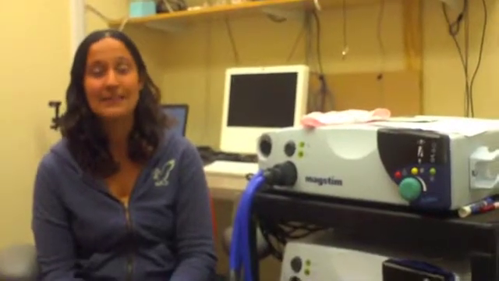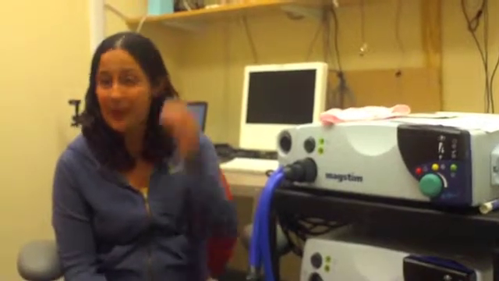So now we're going to talk about TMS, or transcranial magnetic stimulation. Transcranial, like through the cranium or the skull; magnetic, like using magnets or magnetic fields; and stimulation, like activation.